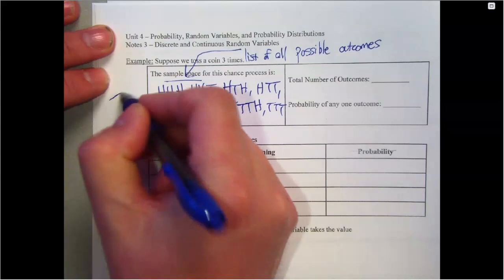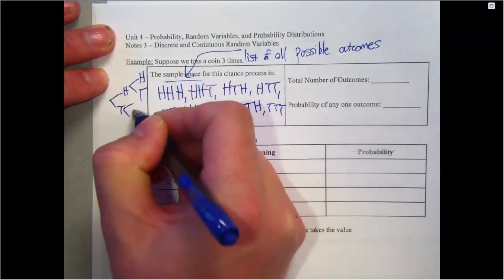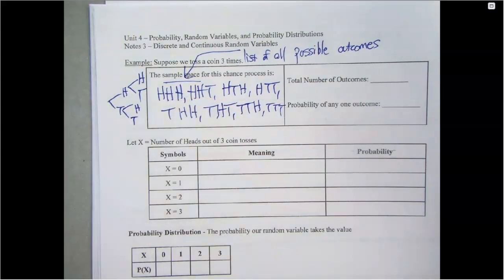Again, if you get stuck and you want to really make sure you got it, you just start doing this. One more branch, you can just write them all out. How many outcomes are there? 8. How does that happen?